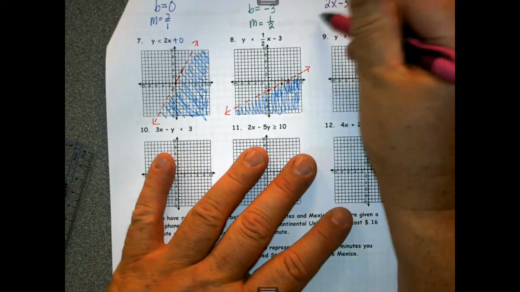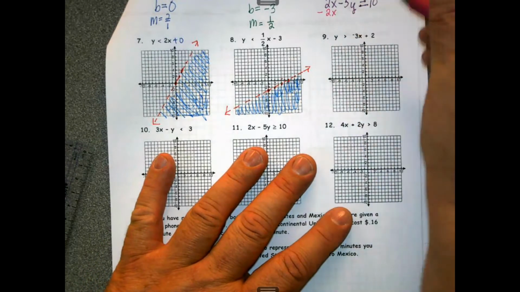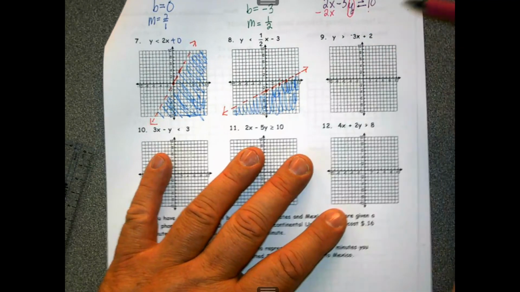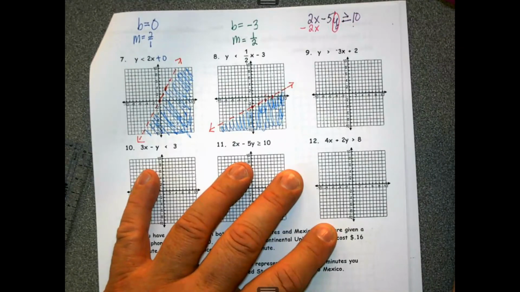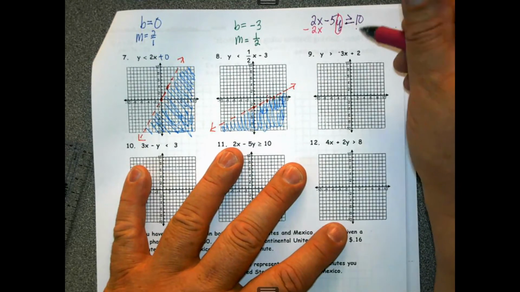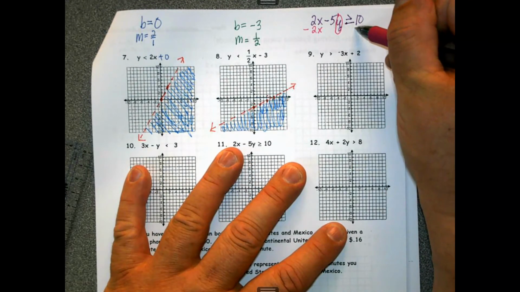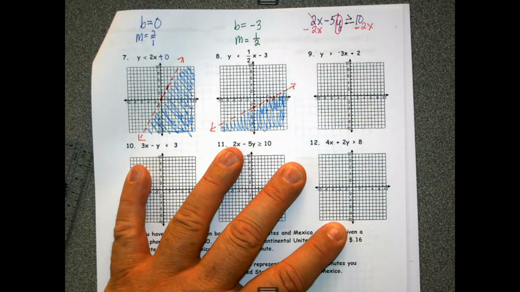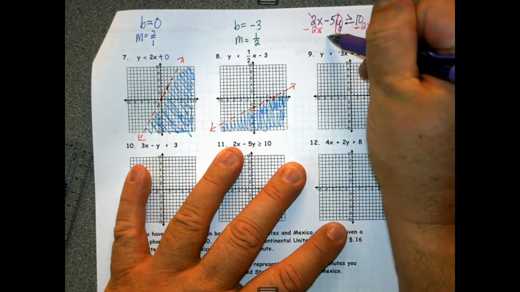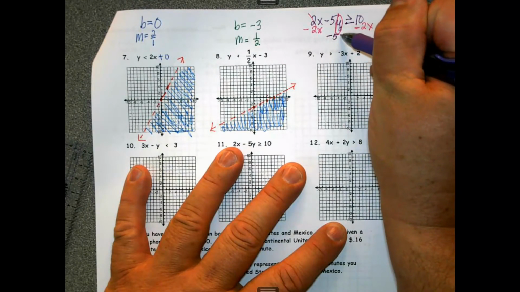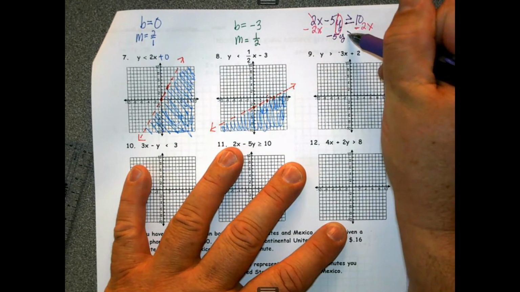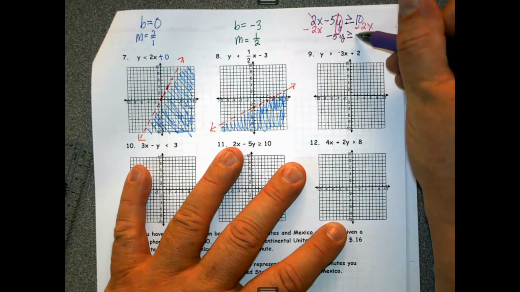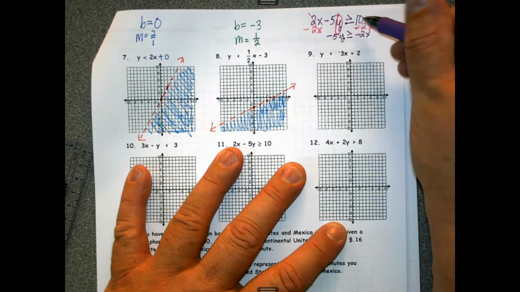Okay, so I'm going to subtract 2x because I want to get the y by itself. So I'm going to minus 2x from both sides. I have -5y is greater than or equal to negative 2x plus 10.